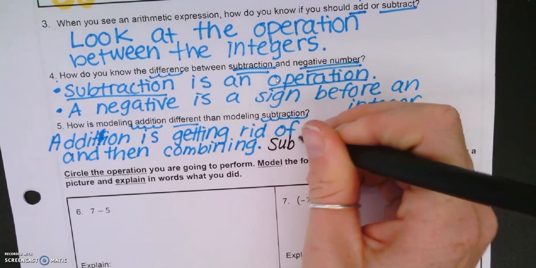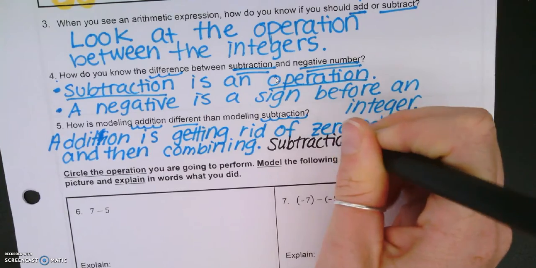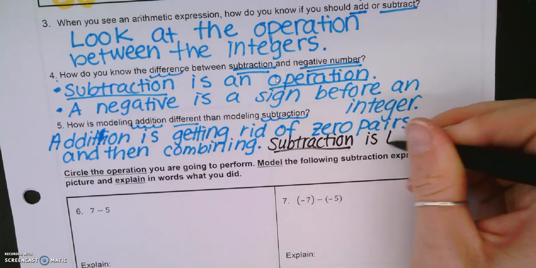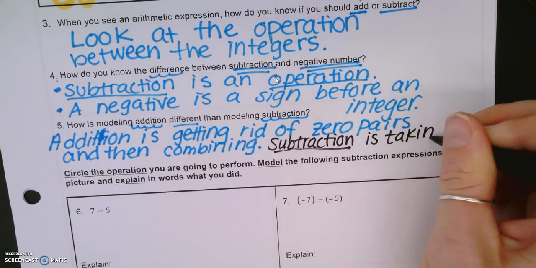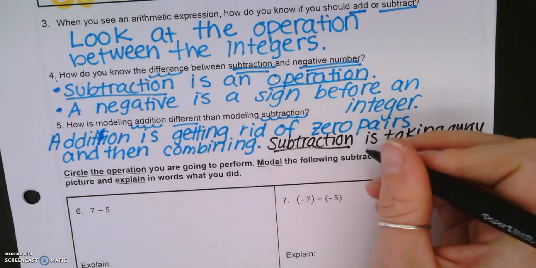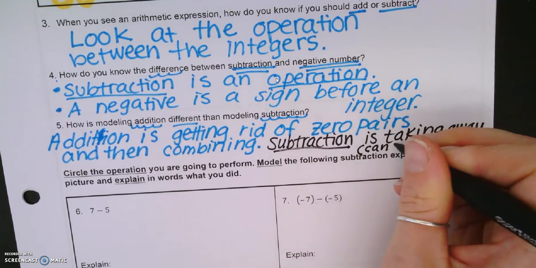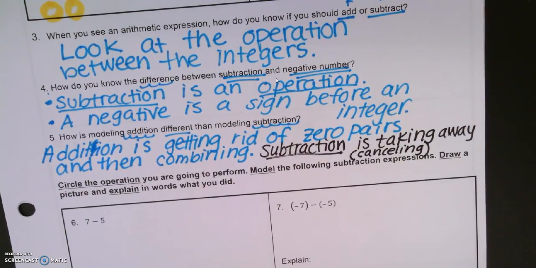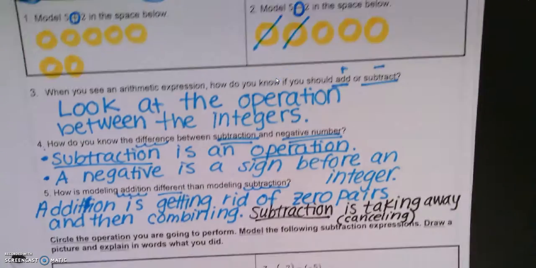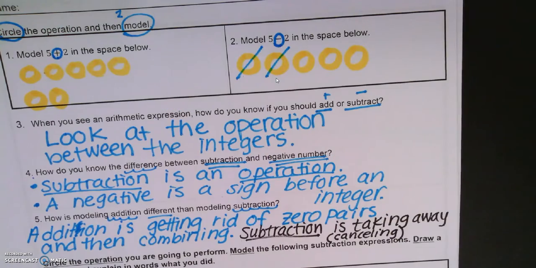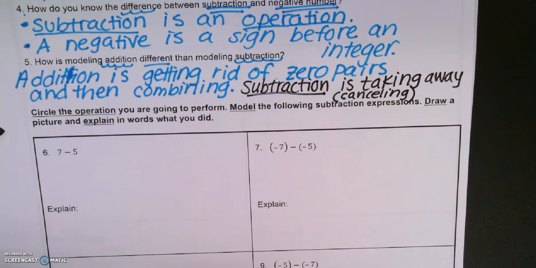Where subtraction in modeling is taking away. We also call it canceling. Notice above on number 2, when I took away 2 positives, I just canceled out 2 positives. That's how I subtracted. Good.